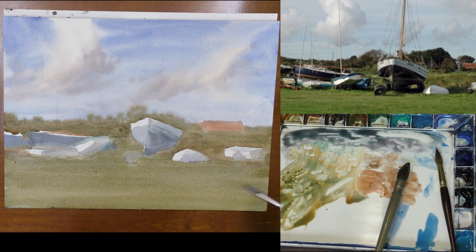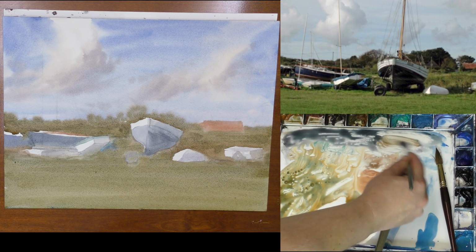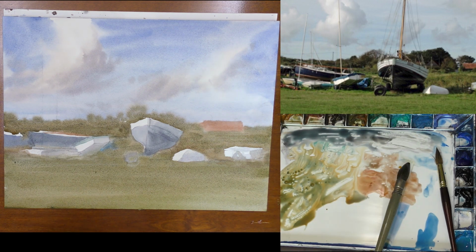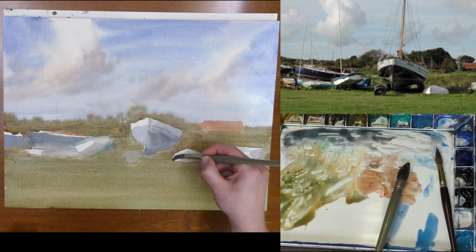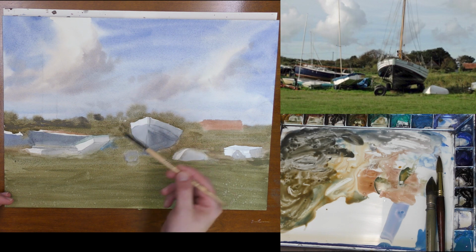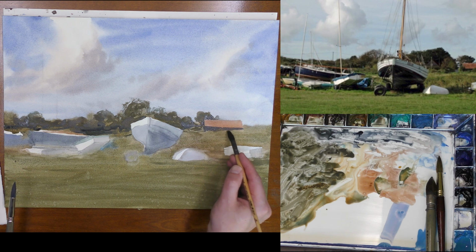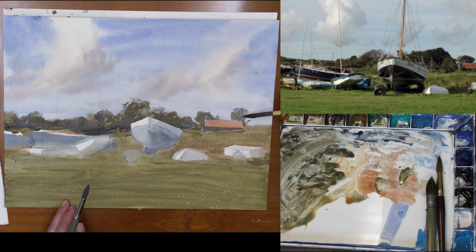So after I laid in these lightest values around my scene, some of these lighter areas for the boats, the sky, the lighter green areas of the grass, then I let my painting dry. Next, I'm coming in with middle values to give the trees in the background a little more structure. And I put a little dark around this building in the background to define it. Now, once I get to this point, this is when I want to start painting my darks. So let's go ahead and take a look at this part of my process.